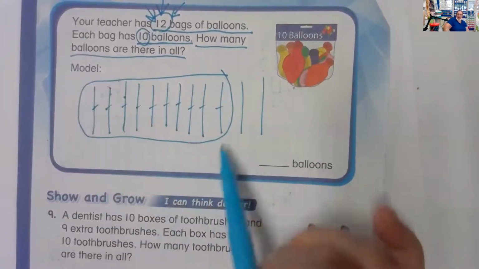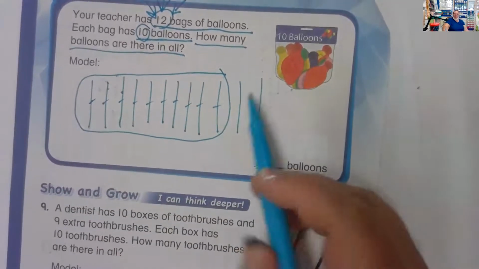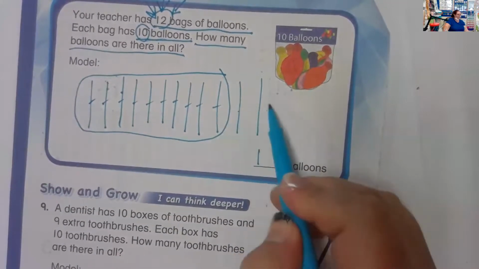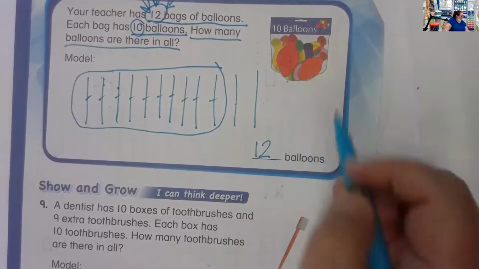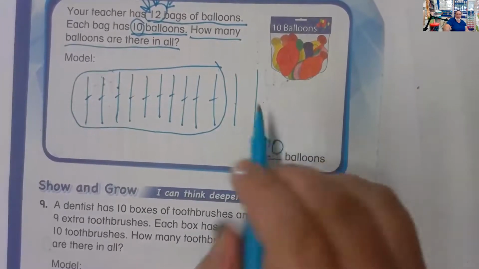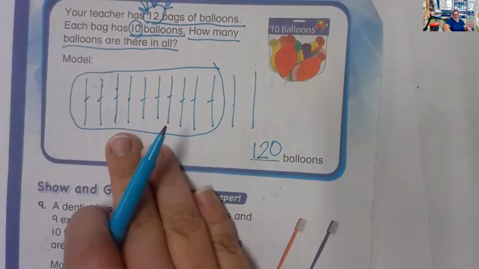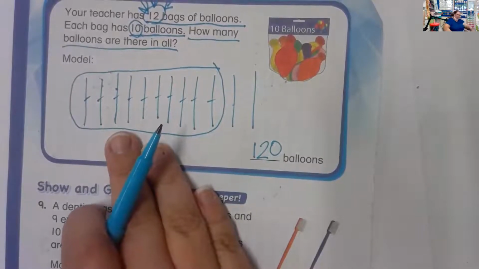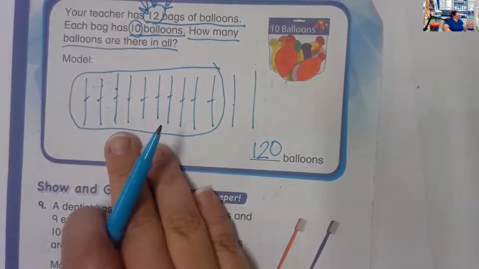How many hundreds do I have? 100. How many tens do I have? 2. And how many ones? 0. Is that helping to circle your hundreds? Okay. If that's the baby step we need, we're going to do it. Eventually you won't need it, and that's okay.